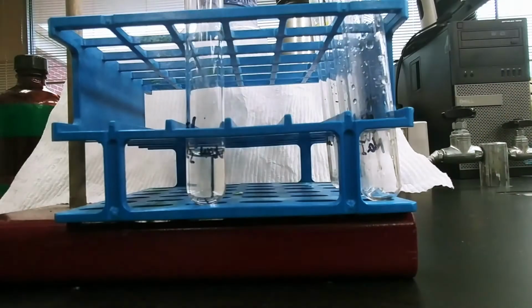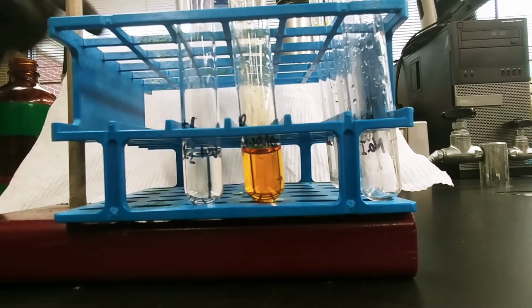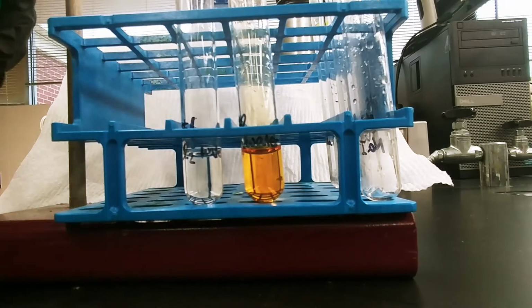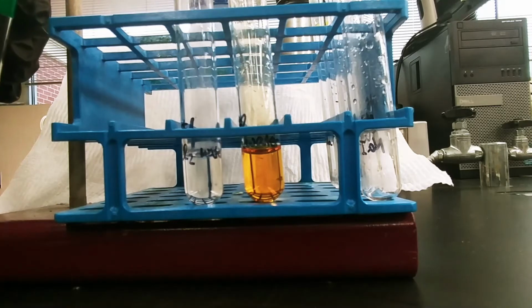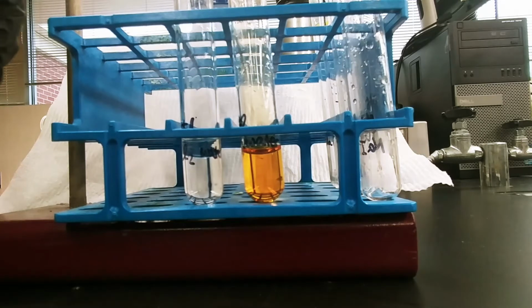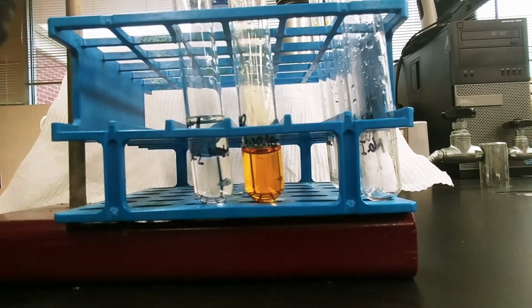So that's the bromine water. Now I'm going to add the cyclohexane, and we'll be able to see what happens when a halogen goes into cyclohexane, what it is we're supposed to be looking for when chlorine or bromine goes into those layers.